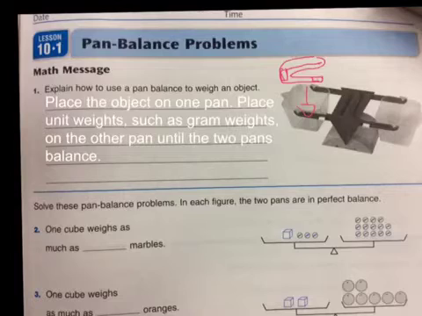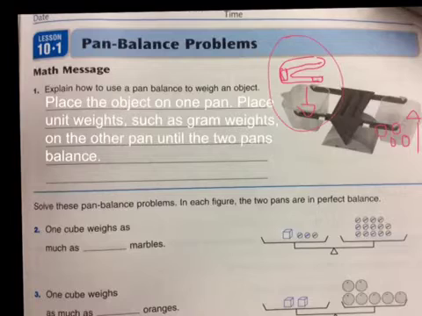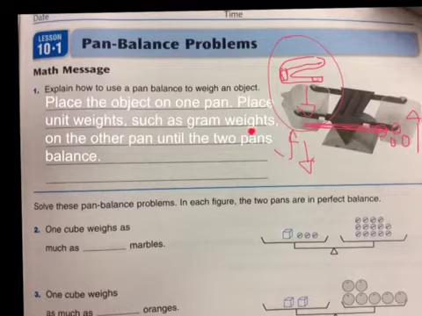And then place unit weights such as grams on this side. So we place 1 gram, 2 grams, 3 grams, 4 grams until they're both balanced. When I put the stapler on this side, this will go down, right? And I will put gram weights on this side so that it will go back up and then balance flat. So what I'm saying here is place the object on one pan. Place unit weights such as gram weights on the other pan until the two pans balance.